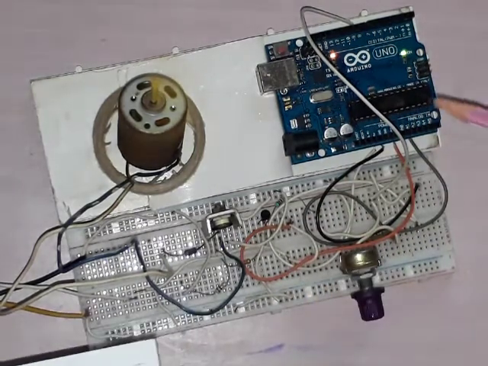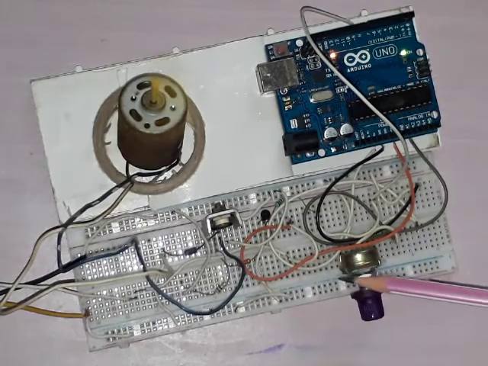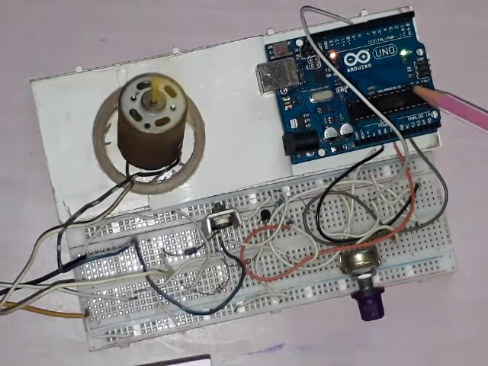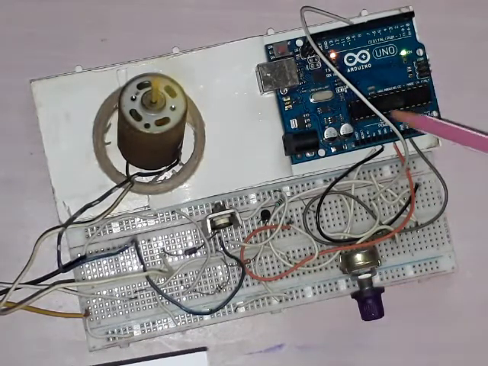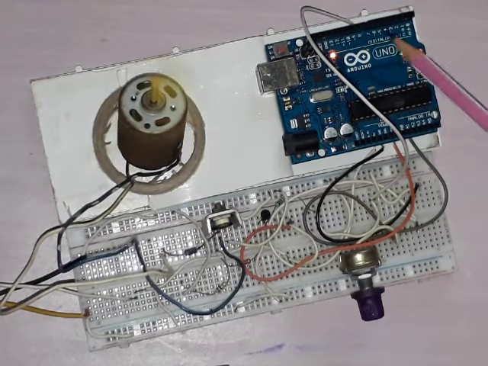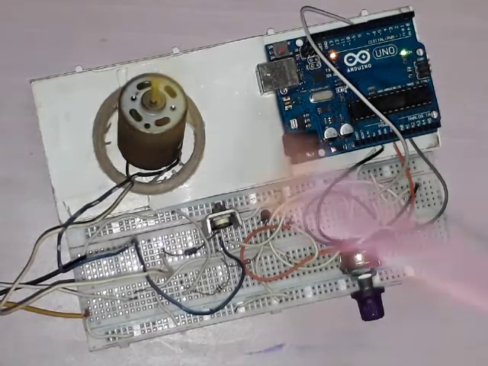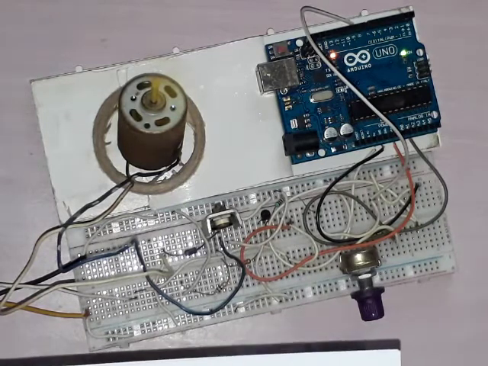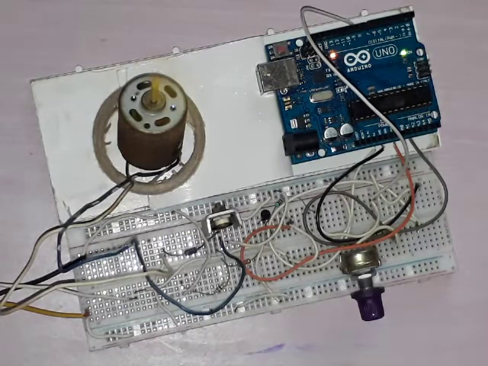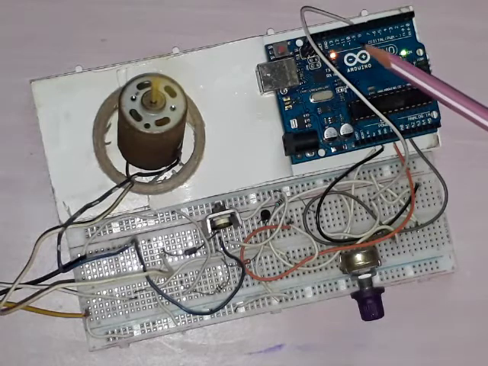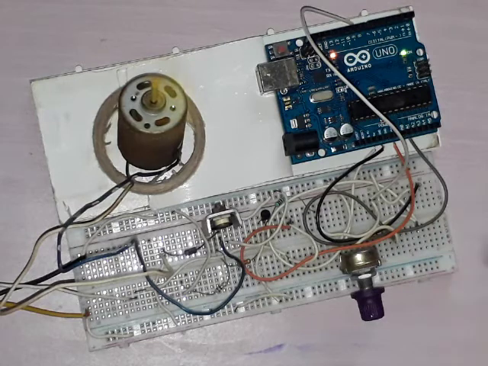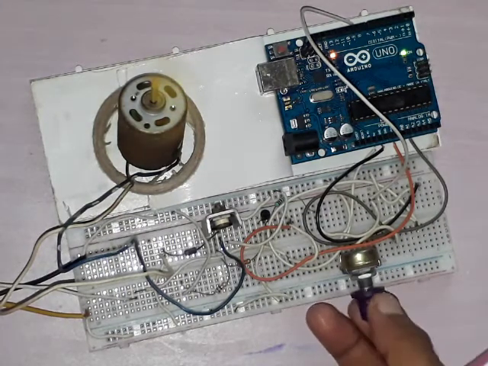Okay, so what it is doing, it is basically converting this analog signal into a digital signal, and that is processed by this microcontroller. From there, according to the code which is programmed here, that we will see later on, the PWM signal is generated from pin 9. Okay, so this is the simple working of this small project.